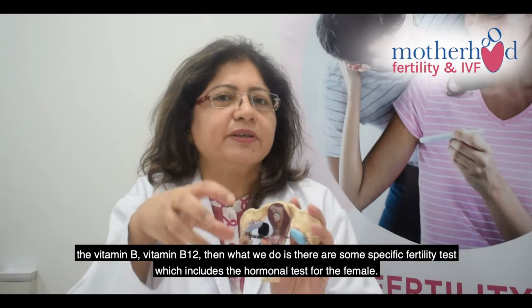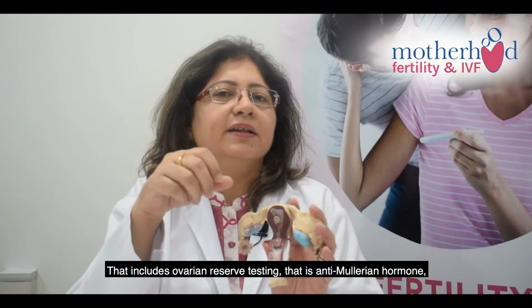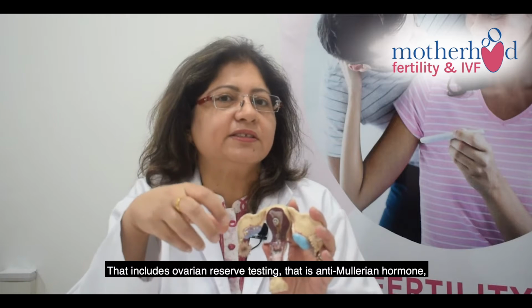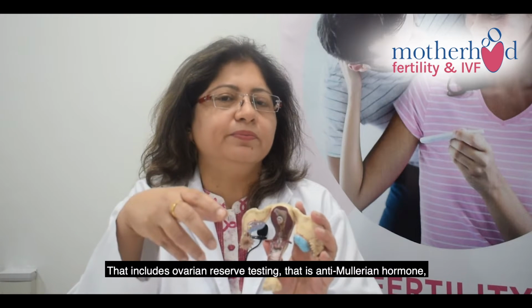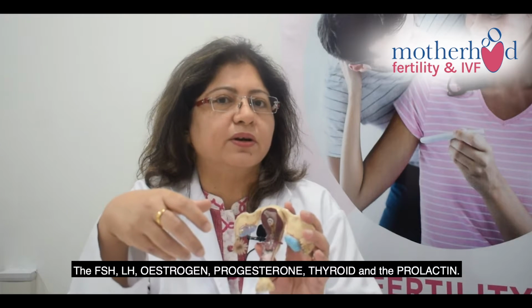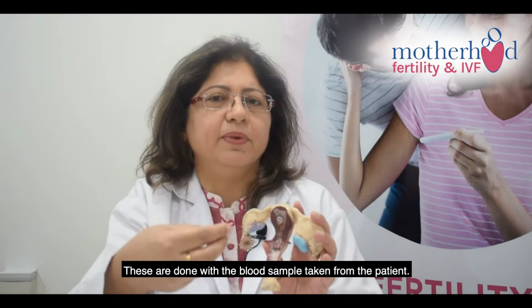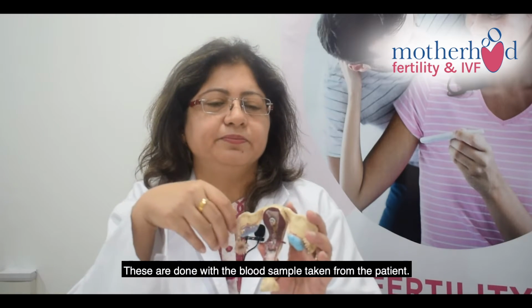Then there are some specific fertility tests which include the hormonal tests for the female. They include the ovarian reserve testing, that is the anti-Mullerian hormone, the FSH, the LH, the estrogen, the progesterone, then the thyroid and the prolactin. These are done with a blood sample taken from the patient.